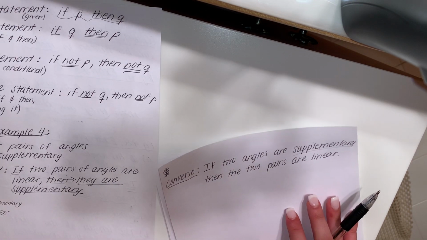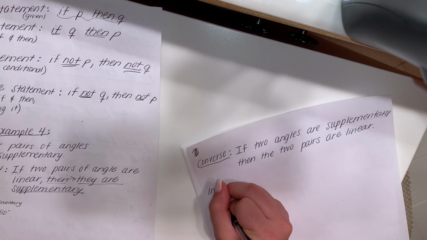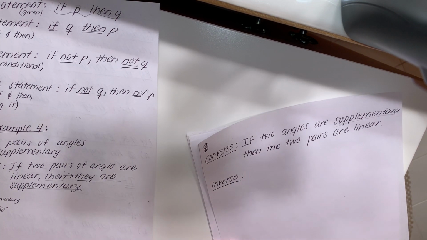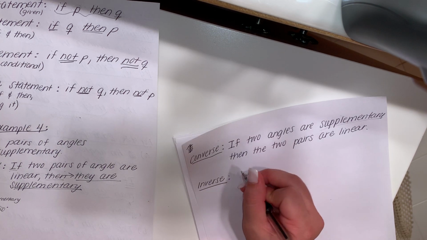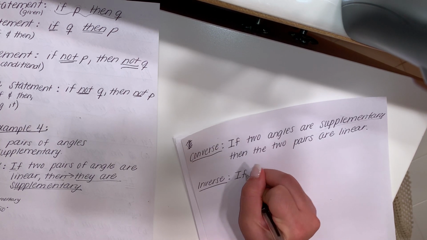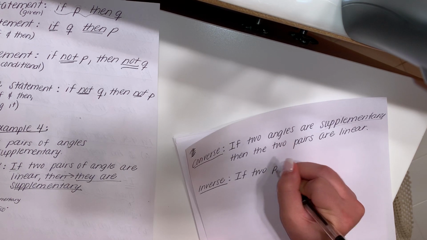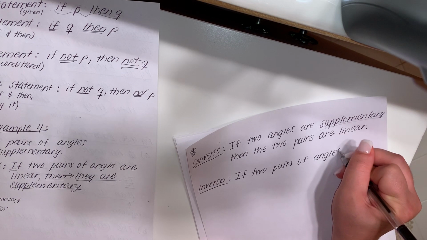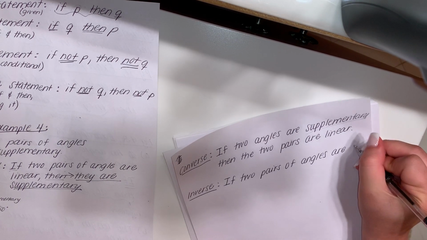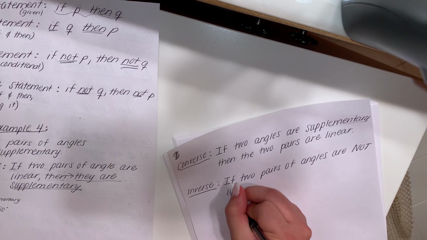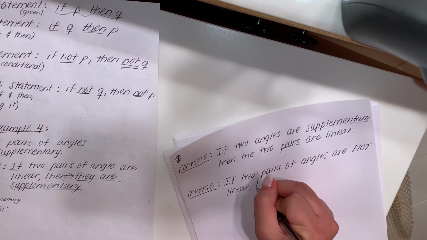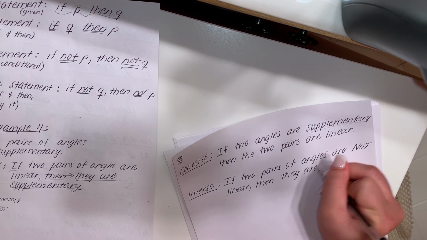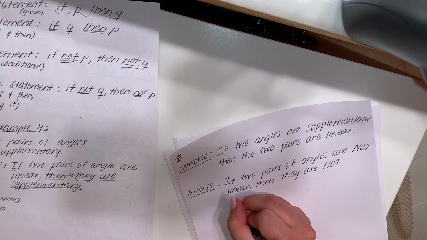Now, keeping this over here, we're going to write an inverse statement. An inverse statement looks just like a conditional, but using the word not. So it would look like this: if two pairs of angles are not linear, then they are not supplementary.